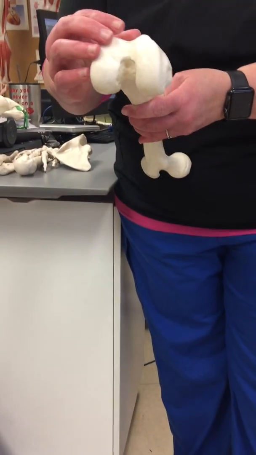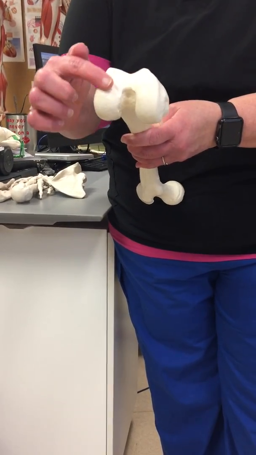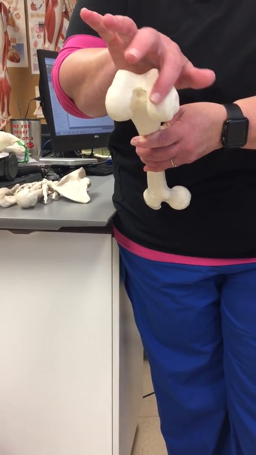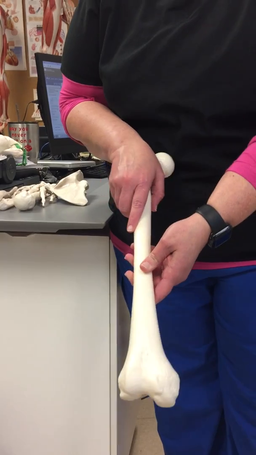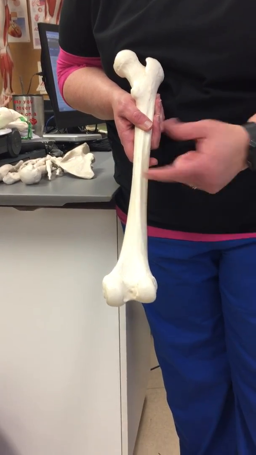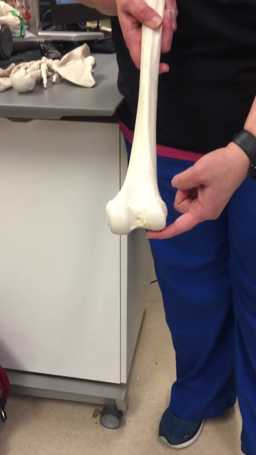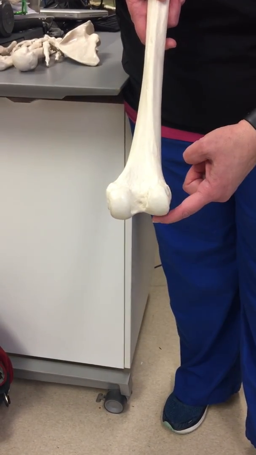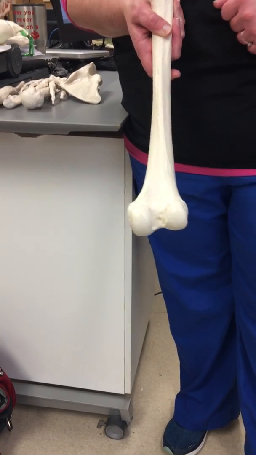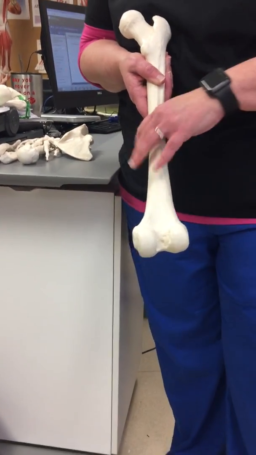Okay, and then that would mean that these are the condyles. So this is the lateral condyle. This is the medial condyle. Now, if you're looking at the posterior view of the femur, you can really see the condyles. So this is the lateral condyle. This is the medial condyle because we're looking from the posterior view.